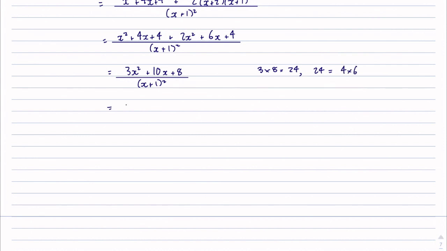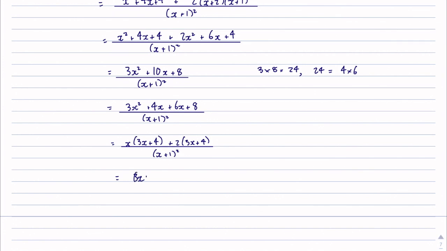So that's 3x squared plus 4x plus 6x plus 8, doesn't matter which order I did those, it would become the same. x plus 1 squared, which means I've got x outside of 3x plus 4 plus 2 outside of 3x plus 4, all over x plus 1 squared gives me 3x plus 4 times x plus 2 all over x plus 1 squared.